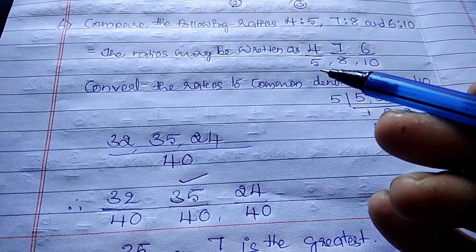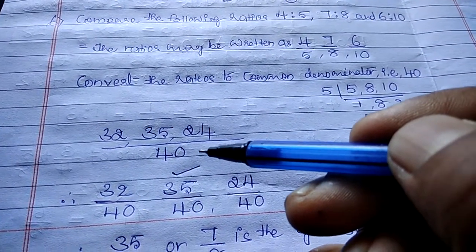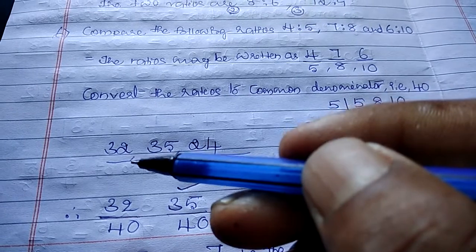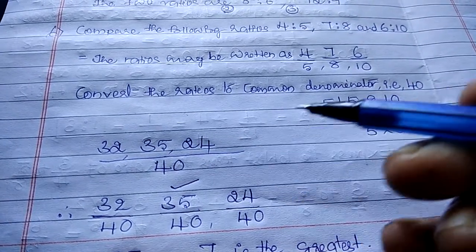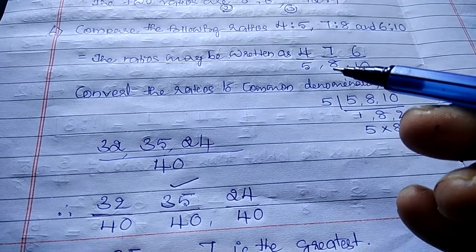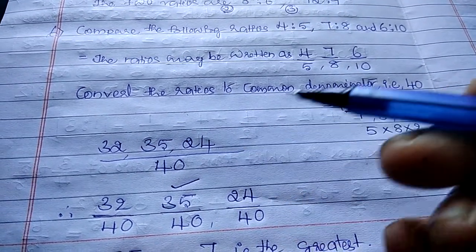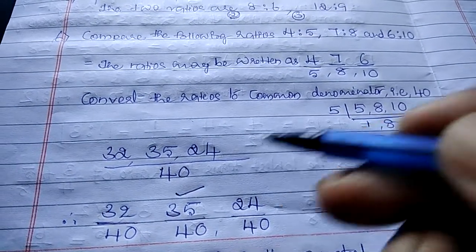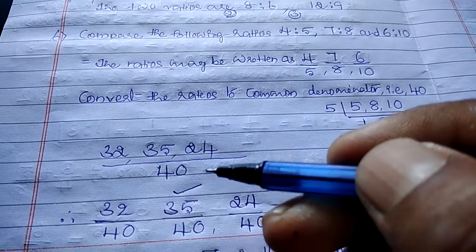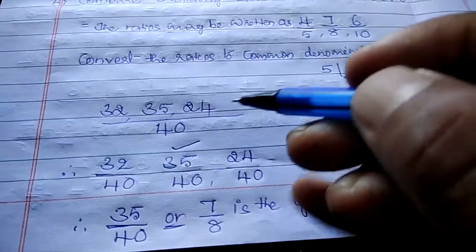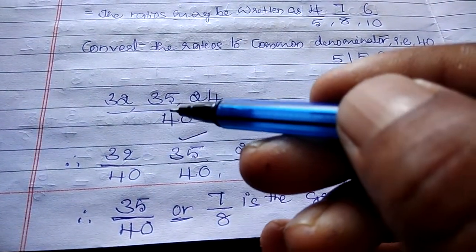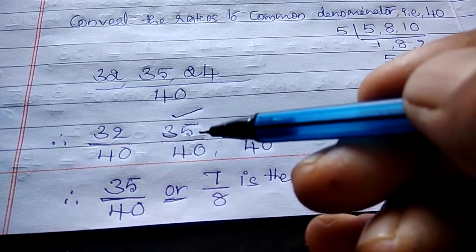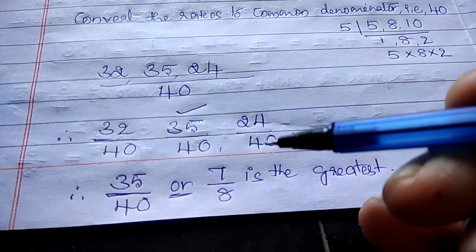Then 40 divided by 5 gives 8. 8 into 4 — multiplying the numerator gives 32. And then the LCM 40 must be divided by the denominator 8. 8 5s are 40, 5 into 7 is 35, and in the same way 40 divided by 10 gives 4. 4 into 6 is 24. So therefore 32, 35, 24 divided by 40, that is 32 by 40, 35 by 40, 24 by 40.